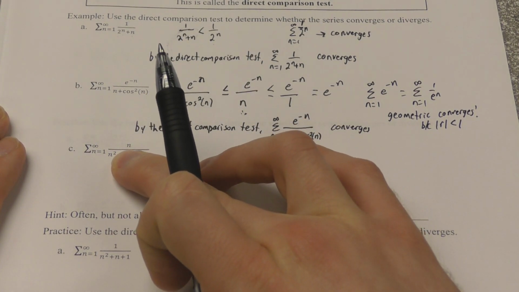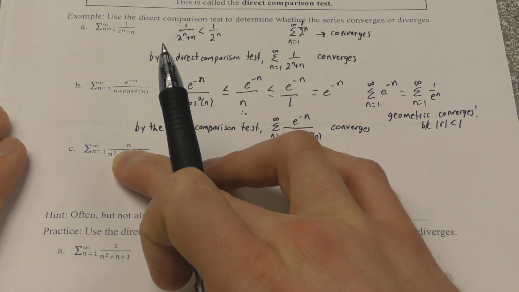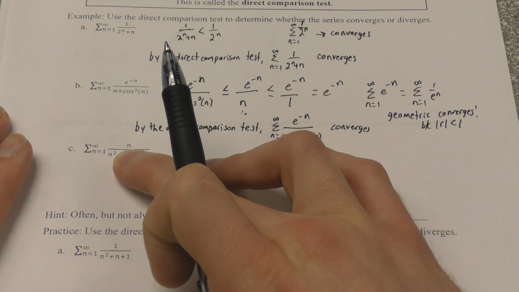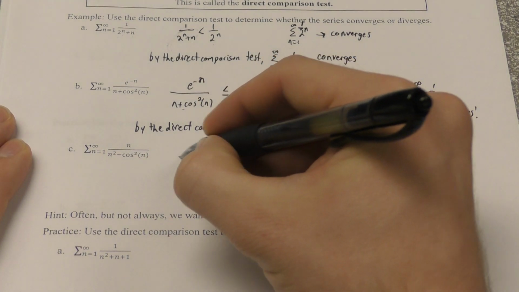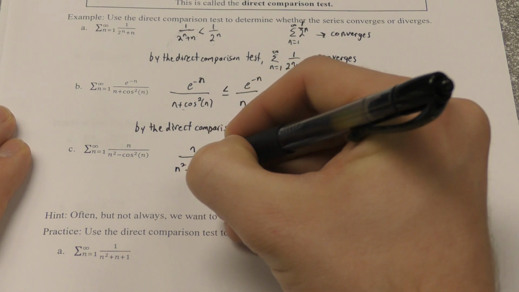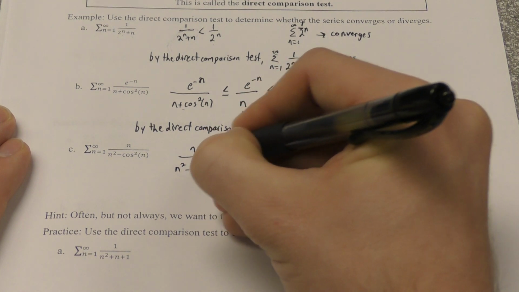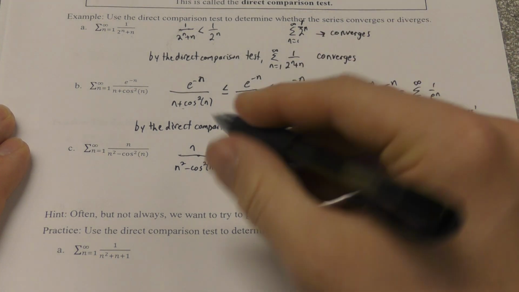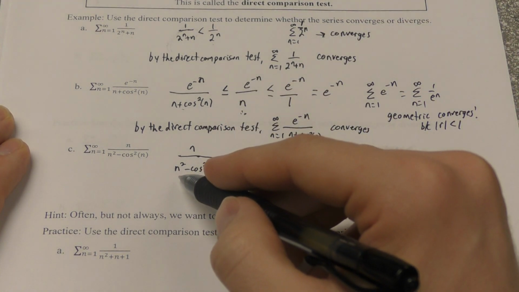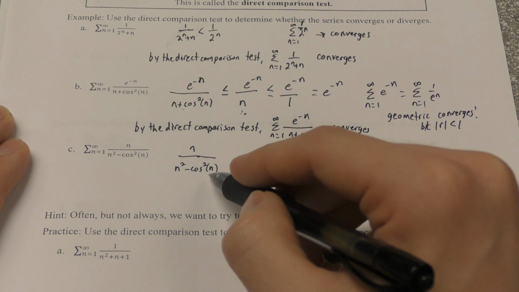This series will really behave a whole lot like n over n squared, but n over n squared is really a lot like 1 over n. So let me do another chain of reasoning over here. If I have n over n squared minus cosine squared of n, okay, n over n squared I know behaves like 1 over n, but I'm subtracting something from it.